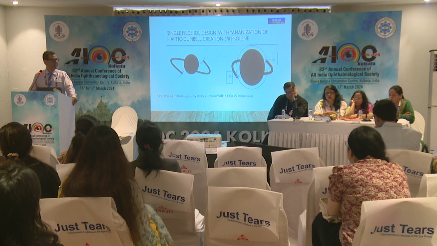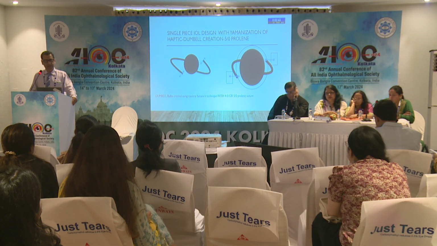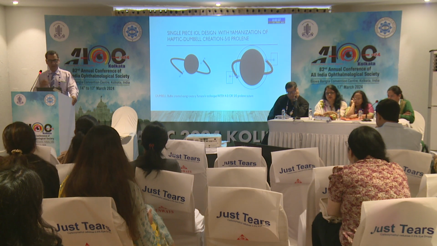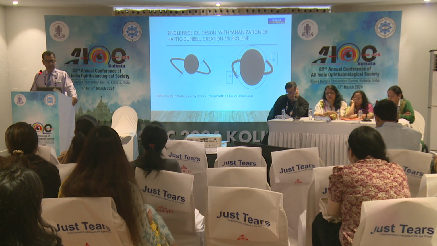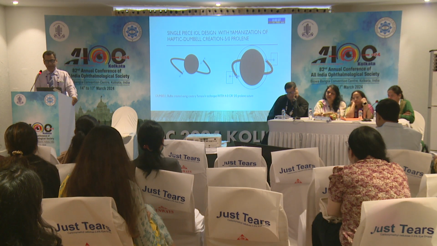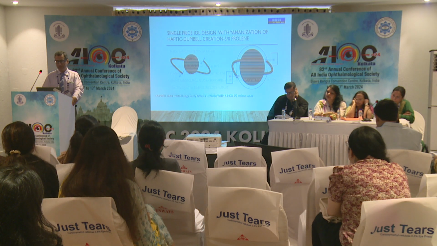So this is how the lens is fashioned. It's a single piece lens with flanging of the haptic, where you create a dumbbell with 5-0 Prolene outside the eye rather than inside. So you have a lens which you have created on the table when you have that complication, and you can create these two bulbs. One bulb holds the haptic inside the eye and the other is exteriorized to give transscleral support.